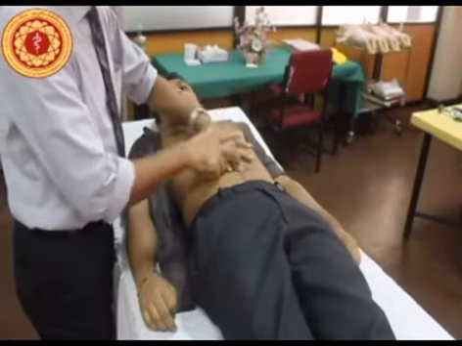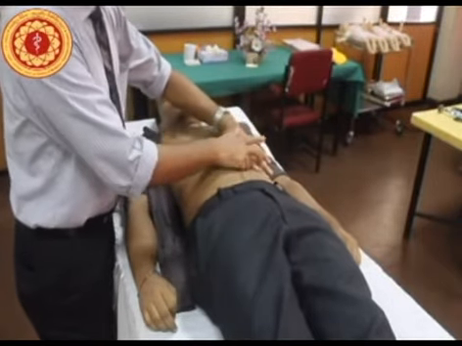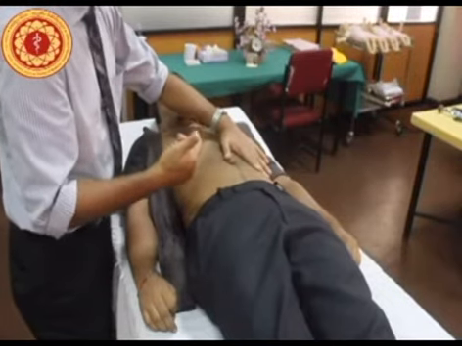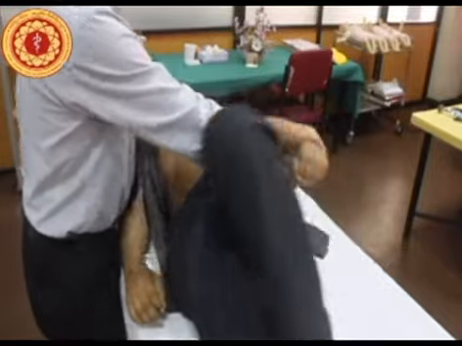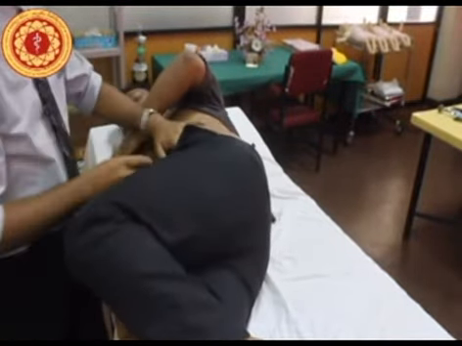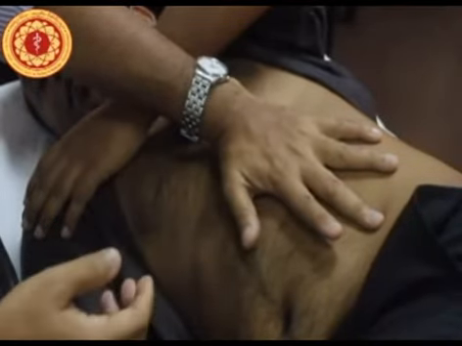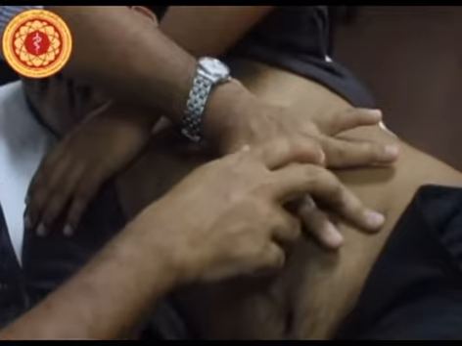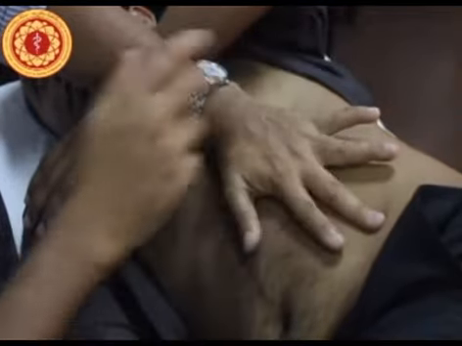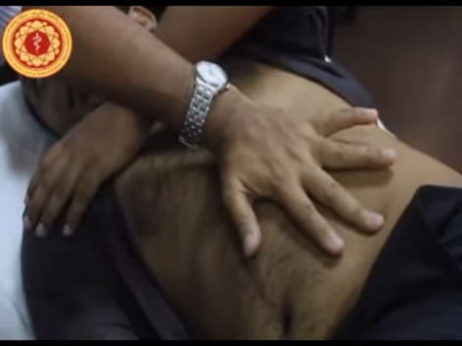If flank dullness is detected, confirm the shifting nature by turning the patient to the side. After turning the patient to the side, repercuss over the dullness area, and if there is resonance in this position, this confirms shifting dullness.